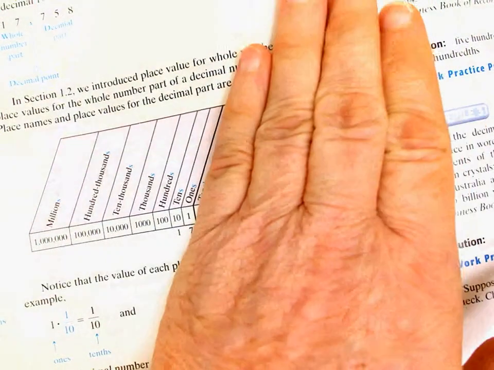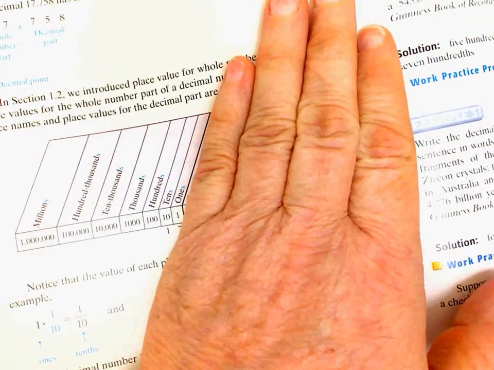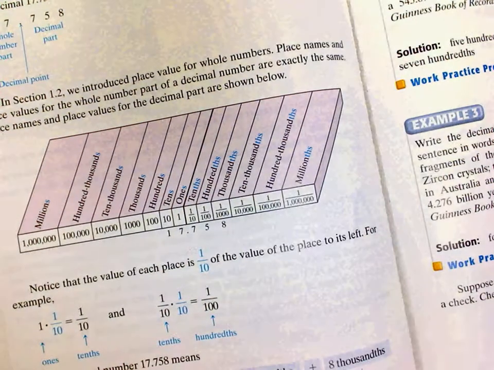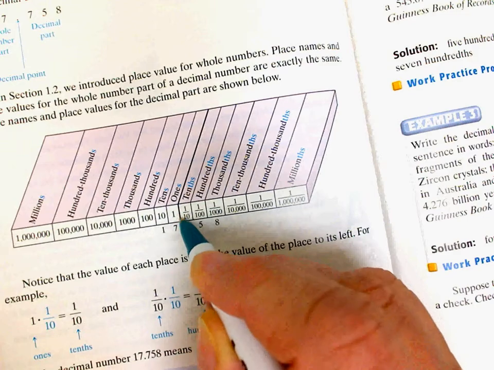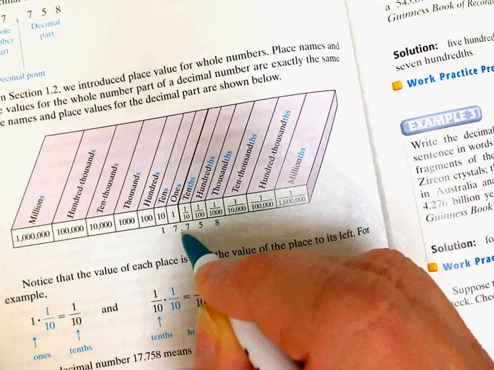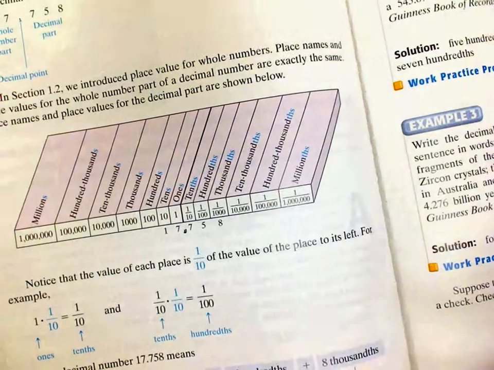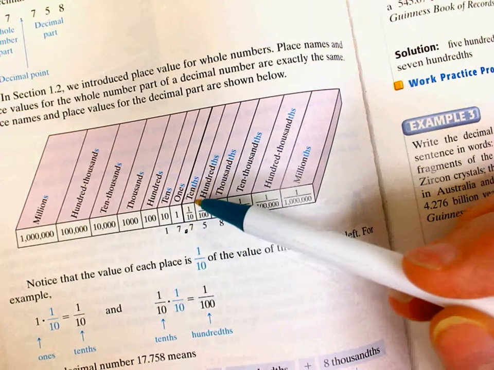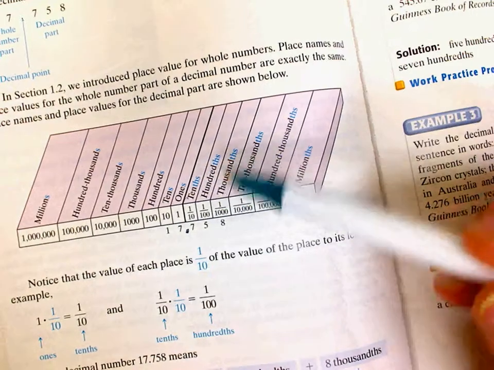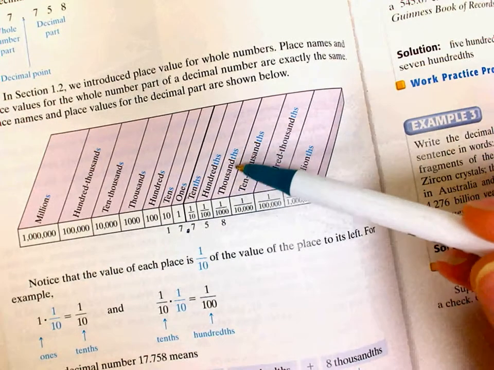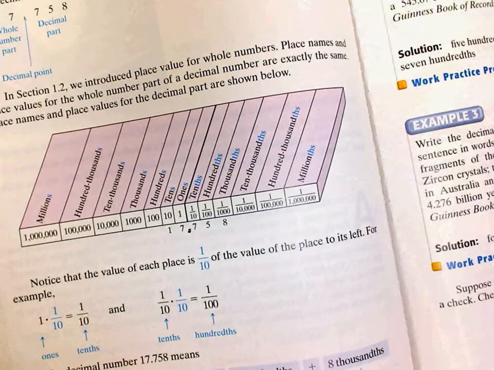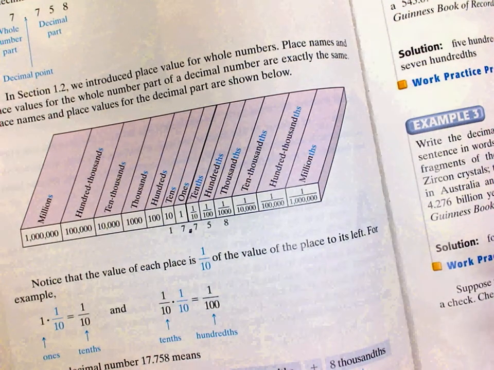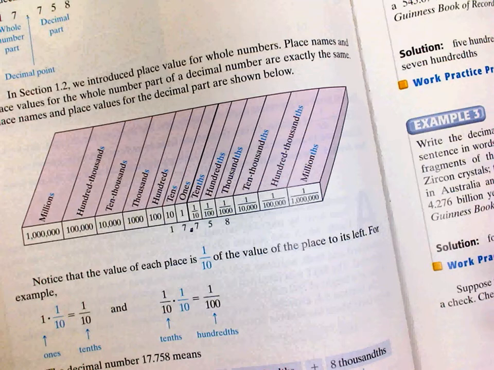In chapter 1, all we had was this part of our place value chart. Now, with this one, this darker line is where your decimal goes. And notice there is no ones place. It's just starting at tenths, hundredths, thousandths, ten-thousandths, and so on. So where your decimal goes is where the word "and" is usually placed.